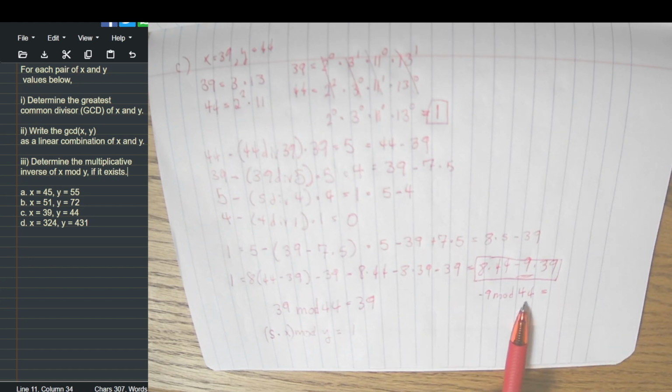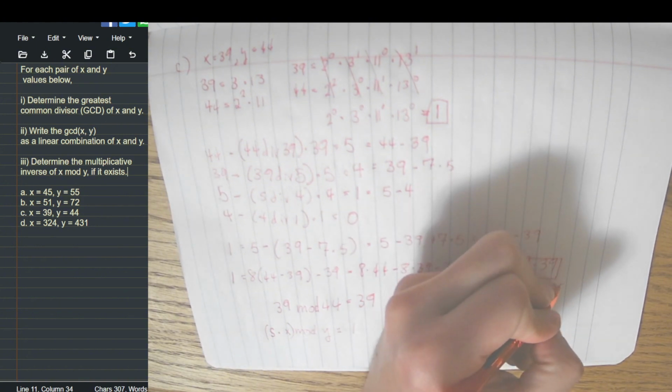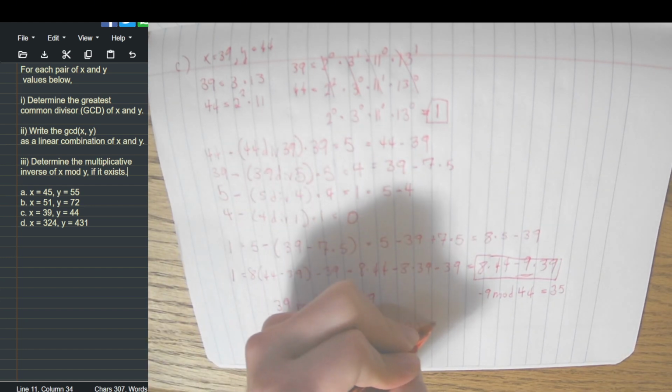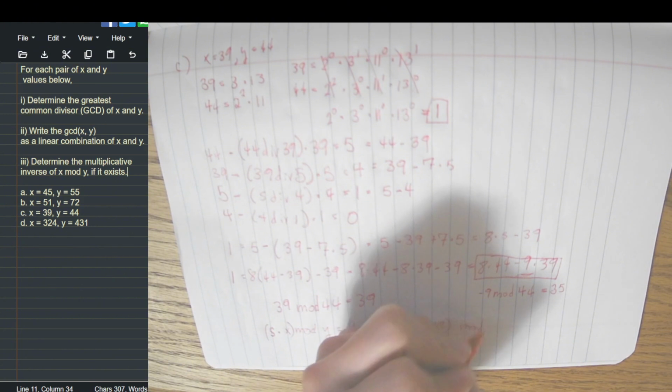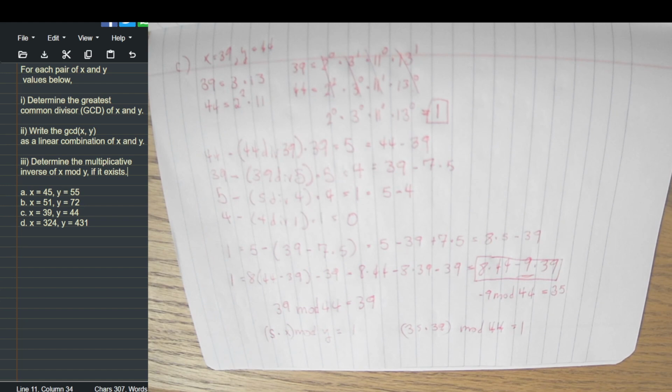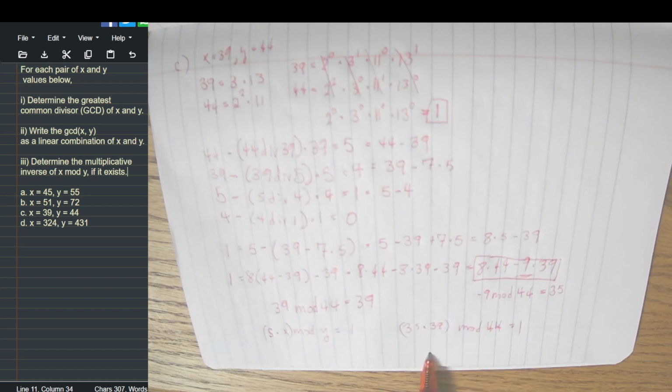Now, before we said if this number is negative and less than this number, then we can just subtract it. So let's do that. 44 minus 9 is 35. If we do 35 times 39, and then take the modulus of that number, we get 1. So 35 times 39 mod 44 is equal to 1. And because it has this unique relationship, that means 35 is our multiplicative inverse.